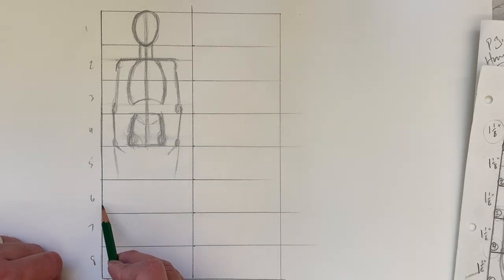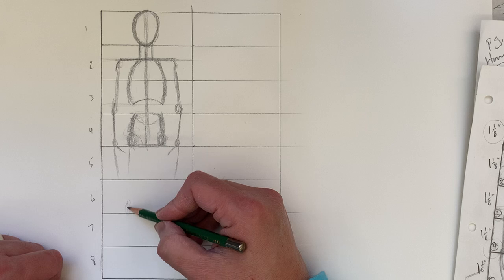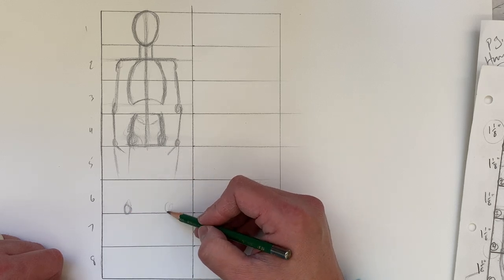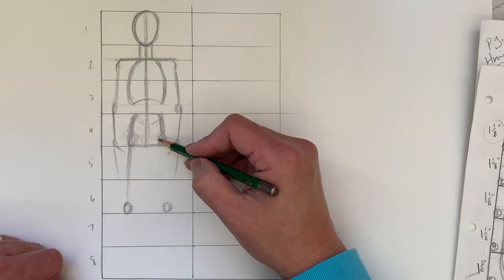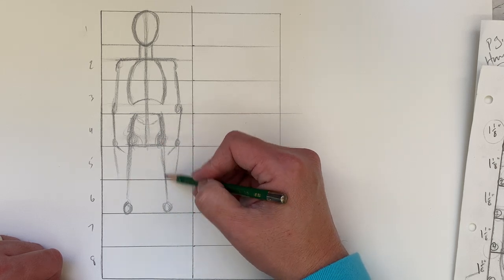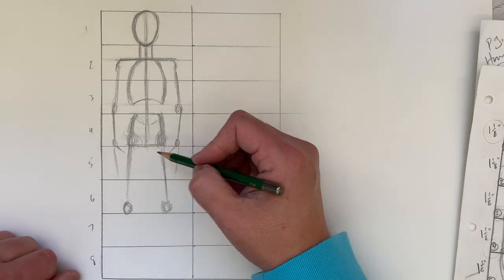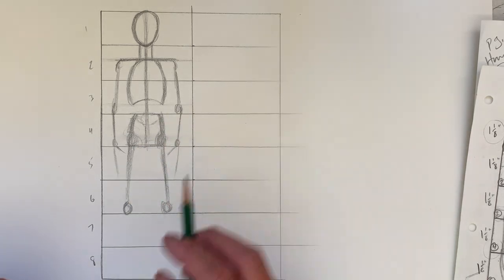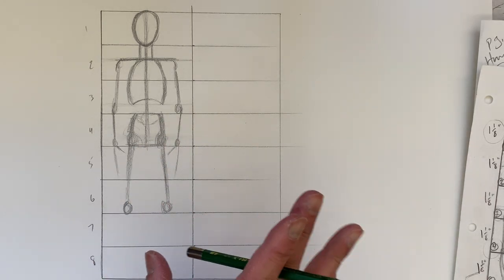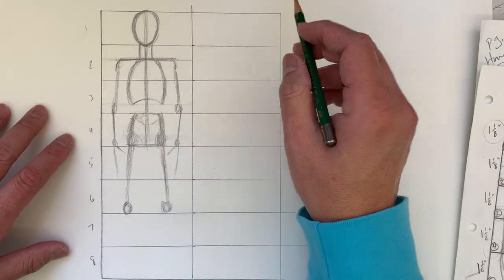I'm going to go down to box 6 here, and on the very bottom, we're going to draw the knees. All right? We're going to draw a line connecting from the hip area down to the knees, okay? So it's kind of like a stick figure skeleton. We're going to build off of this skeleton to make our human form.